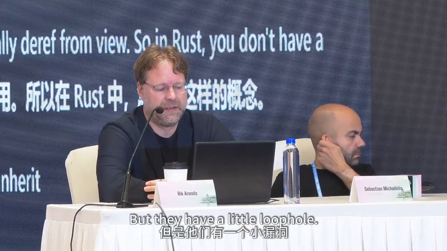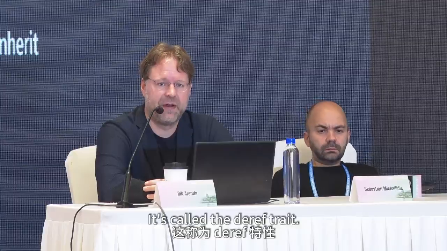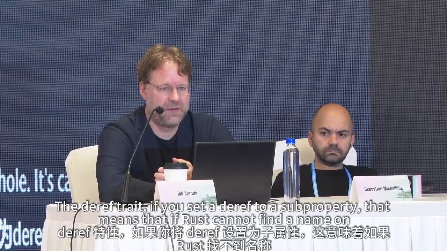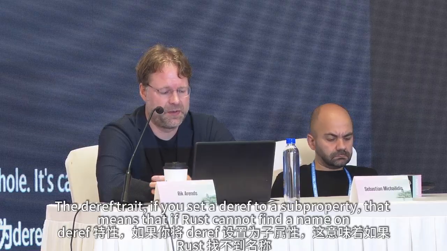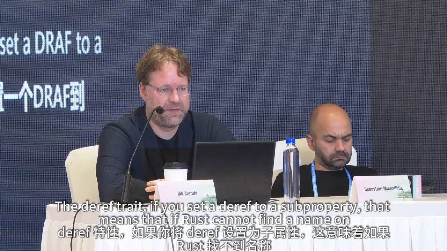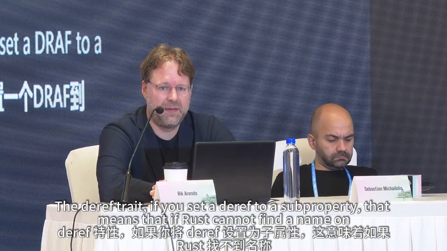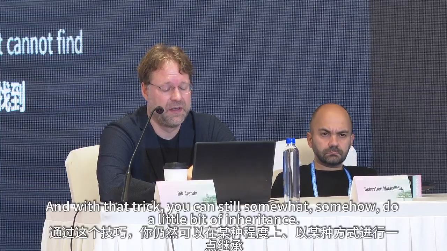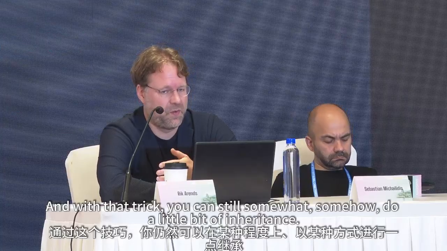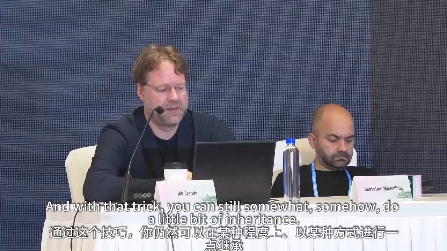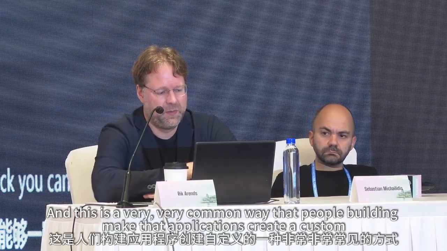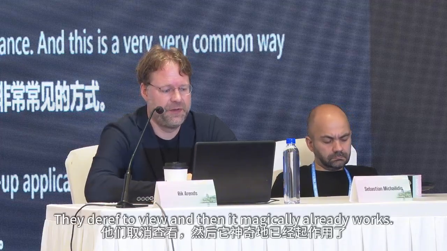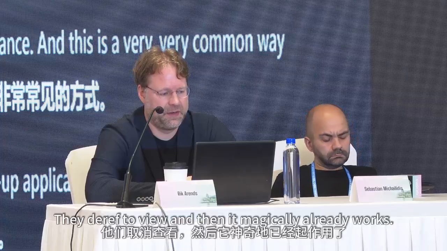In Rust, you don't have extend, or you cannot inherit from another object. But they have a little loophole. It's called the deref trait. If you set a deref to a subproperty, that means that if Rust cannot find a name on your struct, it will look at the deref of that struct. And with that trick, you can still somehow do a little bit of inheritance. This is a very, very common way that people building Makepad applications create a custom component. They deref to view, and then it magically already works.